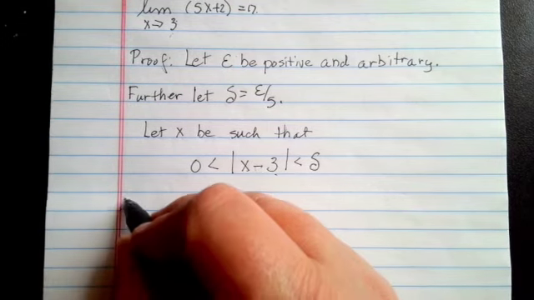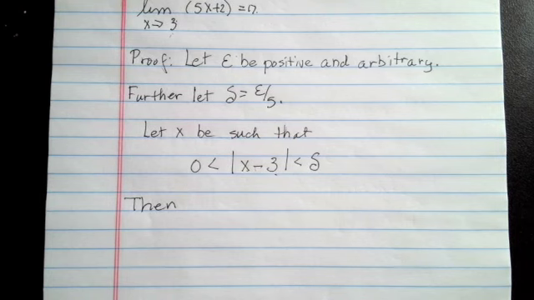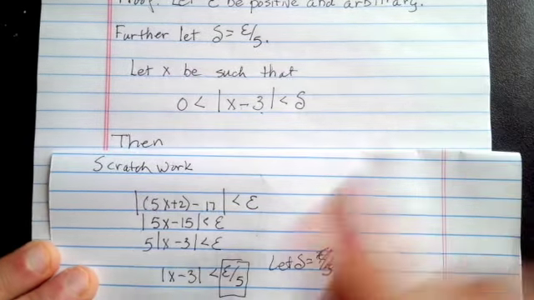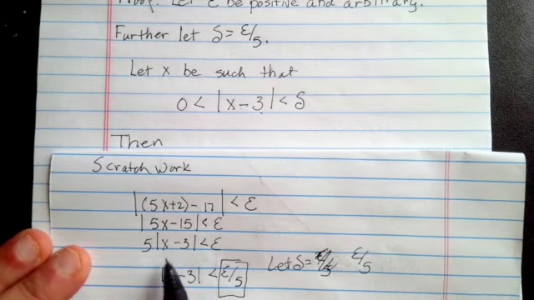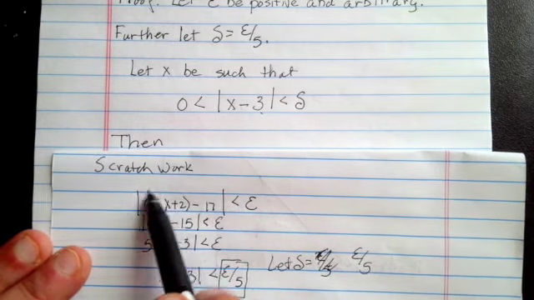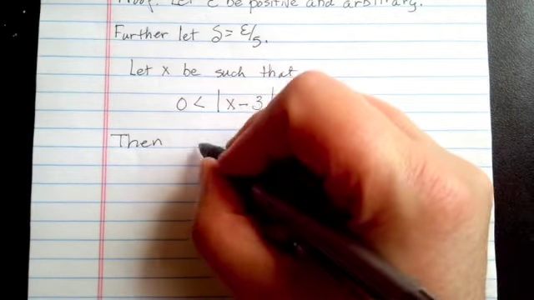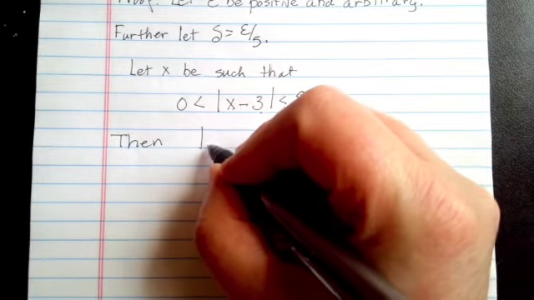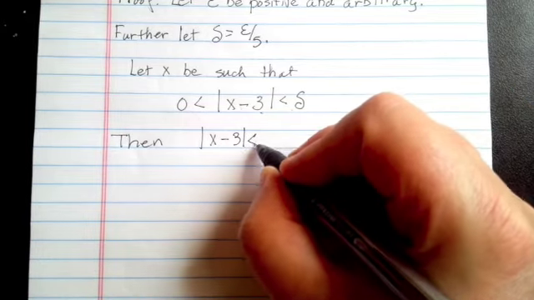Now what I'm going to do is some substitutions and some manipulations that will end us up at the correct point. So remember back to our scratch work. We are basically at this stage. I've got the epsilon over 5 written as a delta, and I don't have the 0 here, but otherwise this is what I have. What we're going to do is trace this backwards until we get to this stage. So what follows from this? Well, I'm going to drop the stipulation that this be greater than 0 because we don't really need it for the rest of this proof.